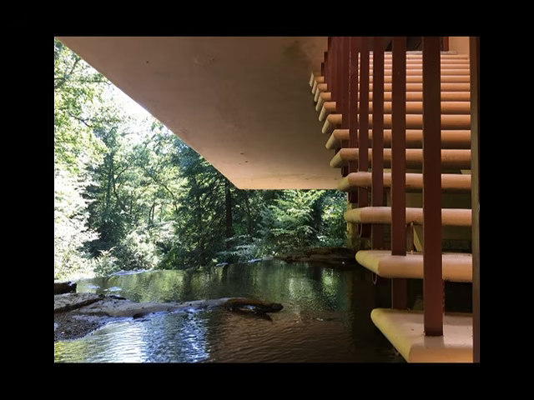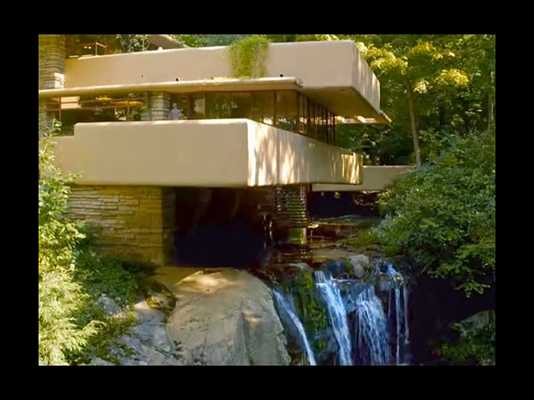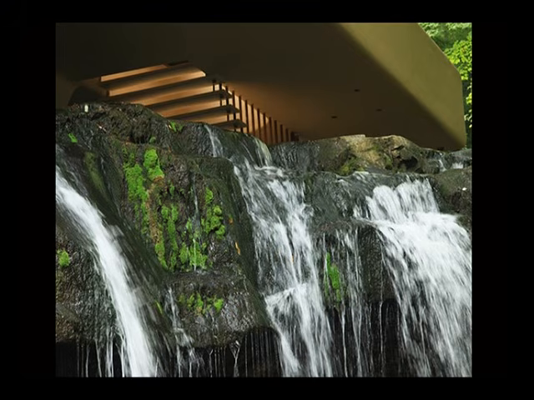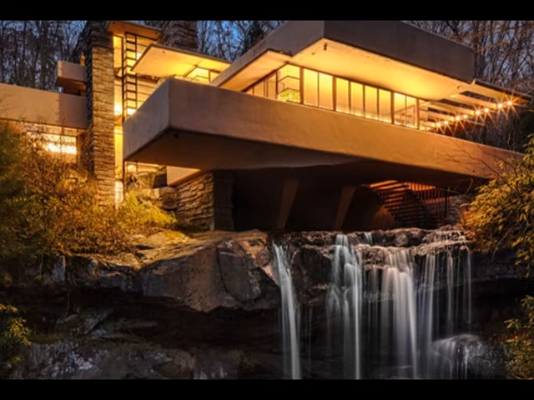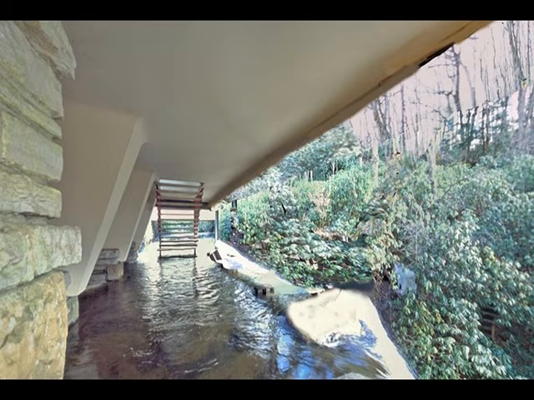Even from here, it is difficult to see the actual waterfall, and from almost everywhere in the house, you can't see the waterfall either. Wright justified this by saying that something as spectacular as a waterfall could become boring if you could see it on a daily basis. To maintain its sense of excitement, it had to be hidden under the house, making it invisible and prominently present at the same time.